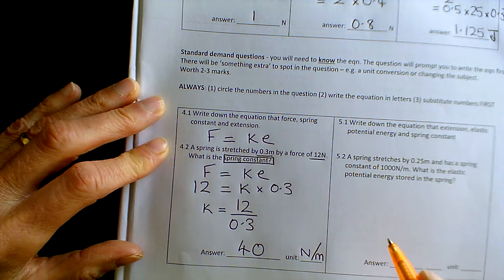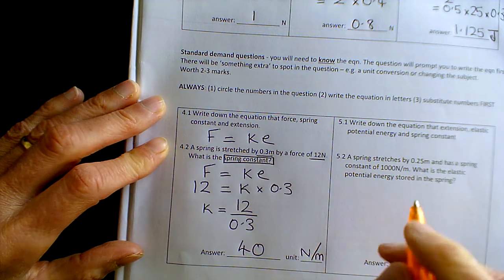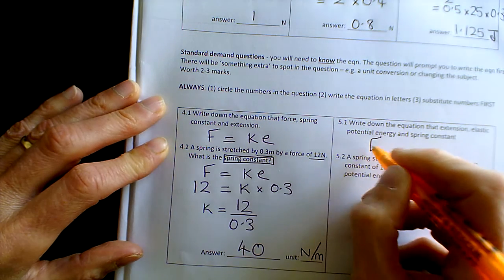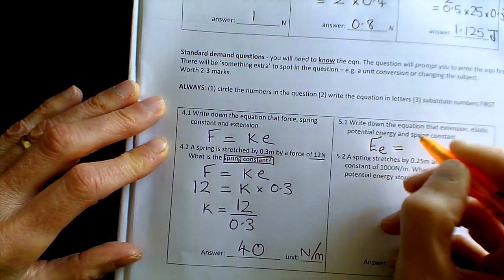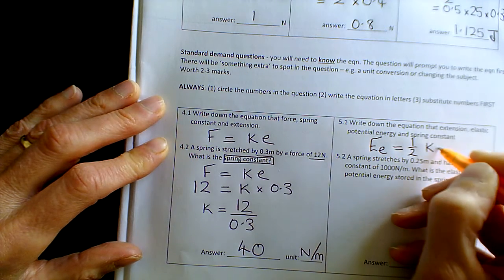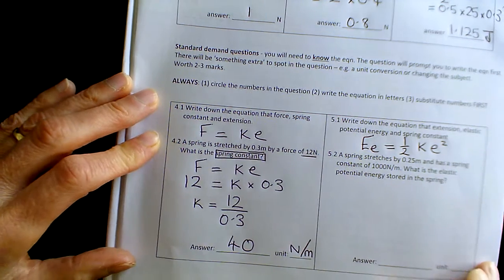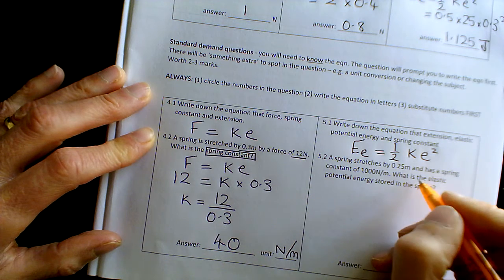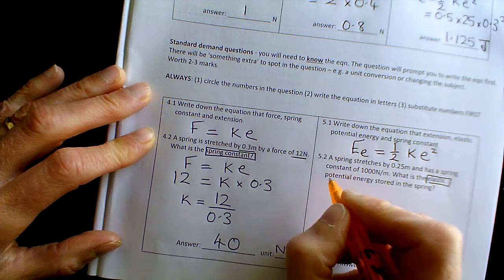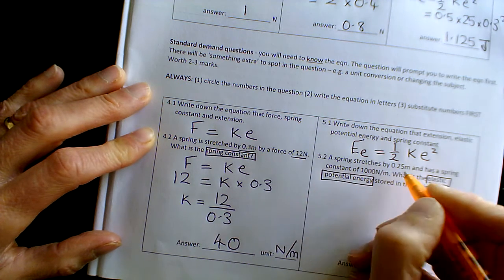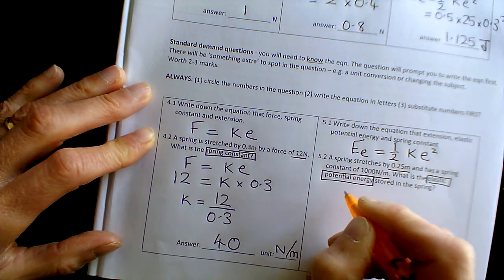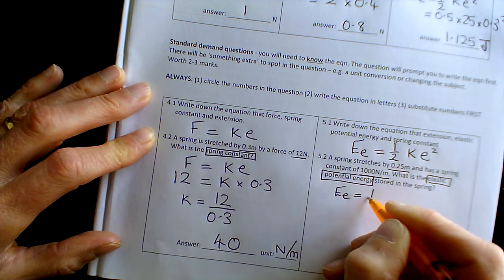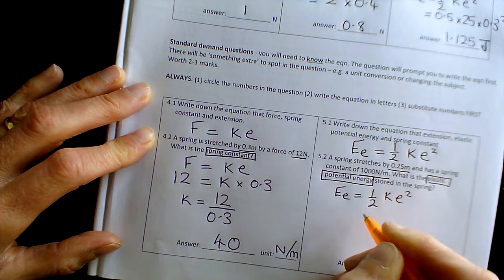Question 5. This time they want elastic potential energy, which is a half times the spring constant times the extension squared. So you do the same thing. You underline your given values, and then you put your numbers in.